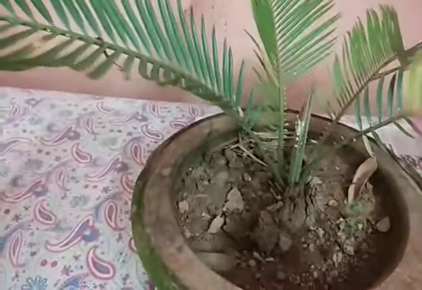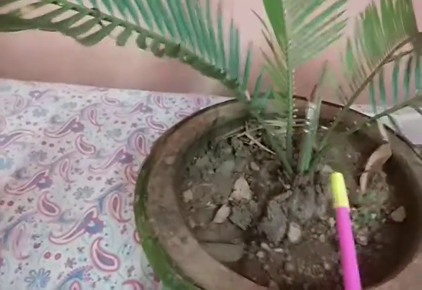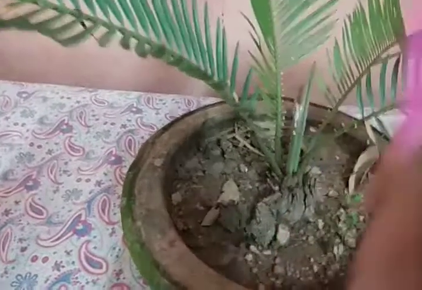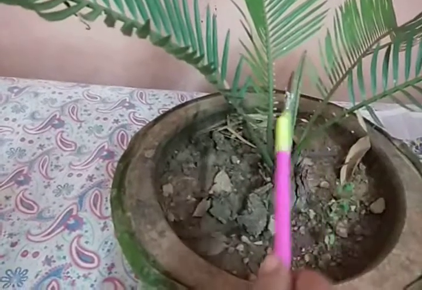This is a beautiful cycas plant you see. They are evergreen plants. They are green in nature, with well developed stem and root system, but they do not have any seeds inside a fruit. So they have naked seed. Okay, and the seeds are present in the form of a cone.